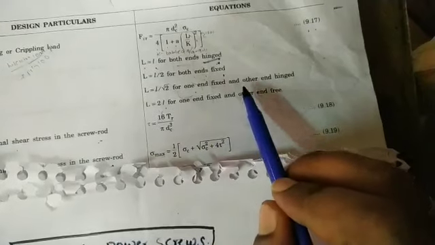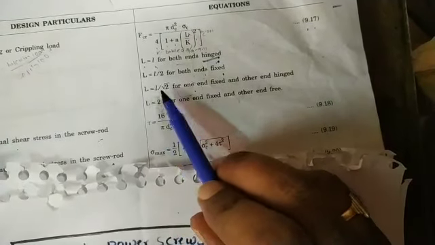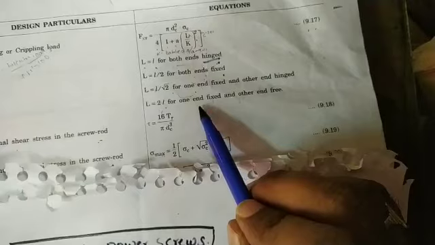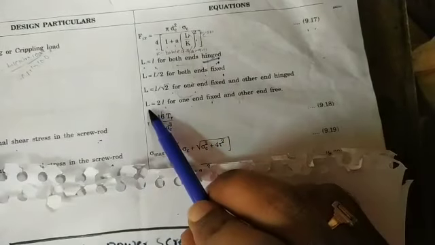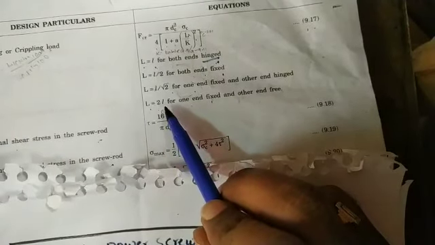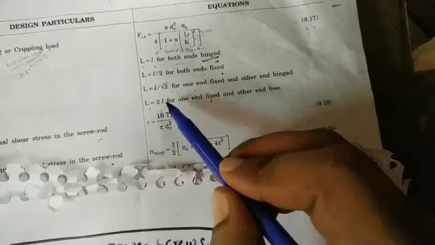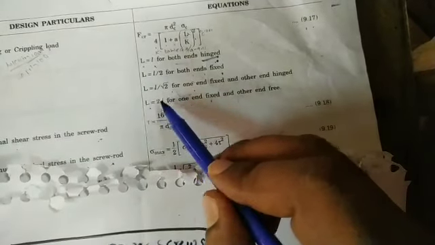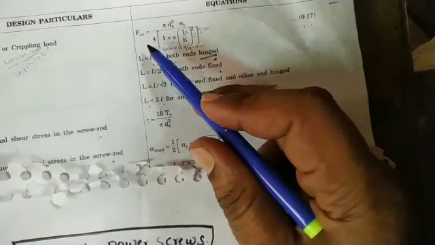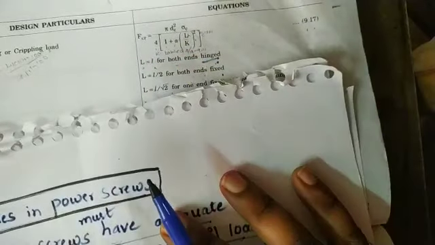If one end is fixed and the other end is hinged, then L equal to l by root 2. If one end is fixed and the other end is free, use L equal to 2l. Substitute small l in this equation, and then substitute this L value in the FCR formula.